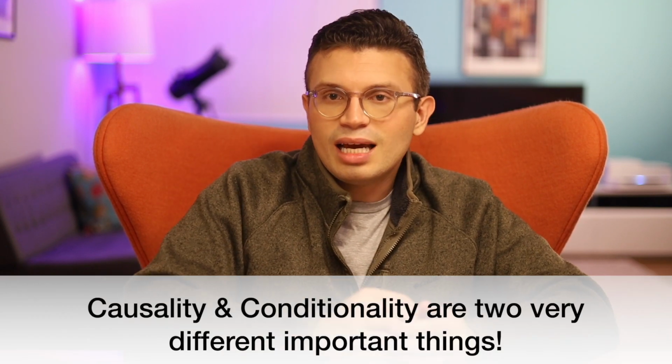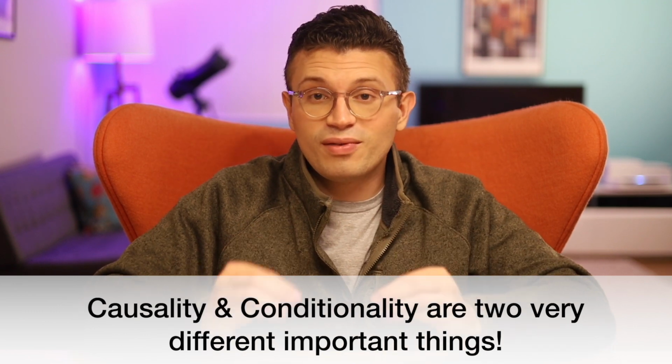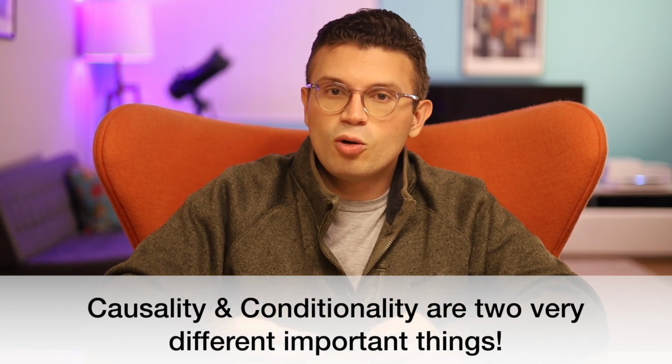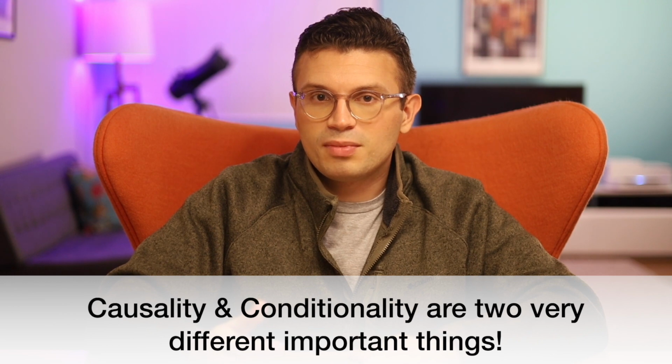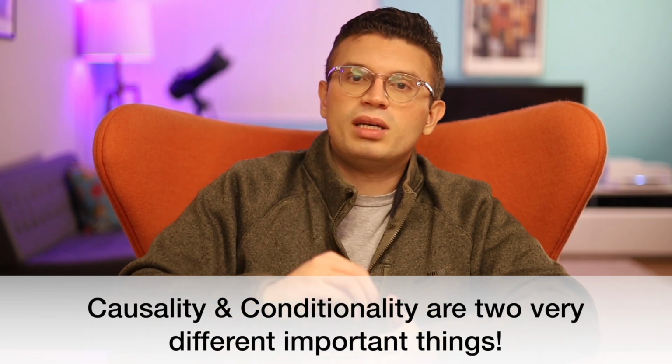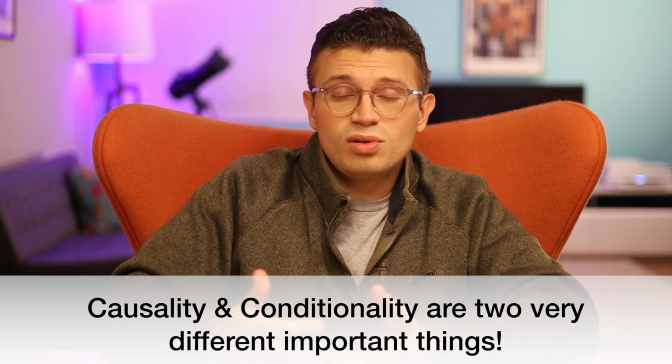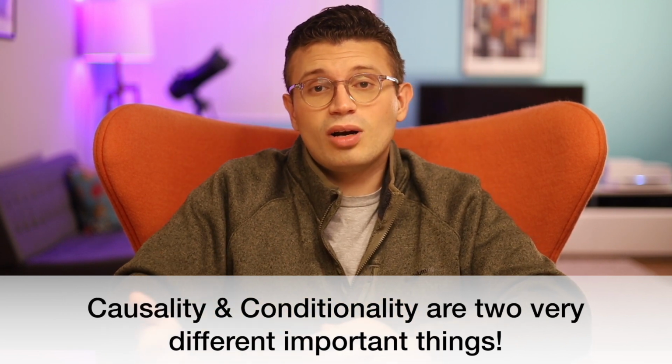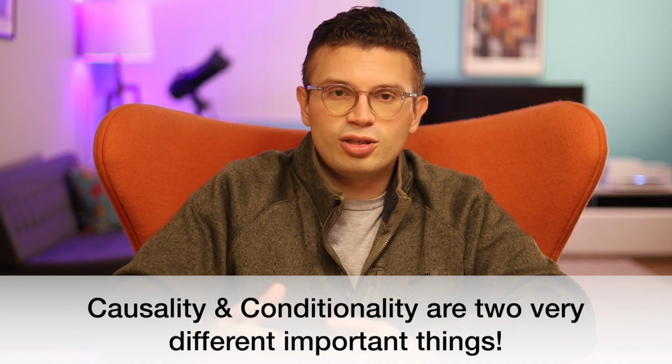So this is something that I addressed in the conditional logic lesson, and I'm going to bring it up again because it's so important. Causality and conditionality are two very, very different things. Don't mix these two things up. All right, let's talk again about some differences between the two things. Because if you confuse them, you lose points. If you lose points, I'm going to cry, and you don't want to see me cry. I'm an ugly crier. It just ruins everybody's day.